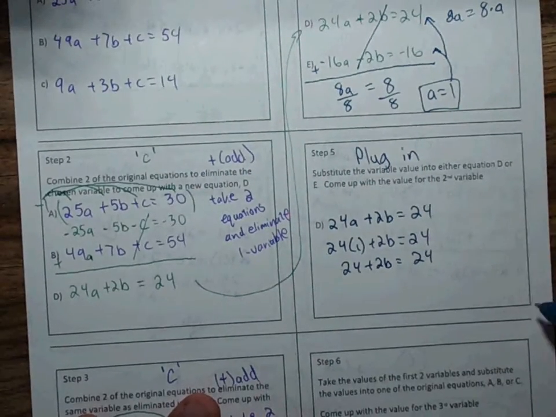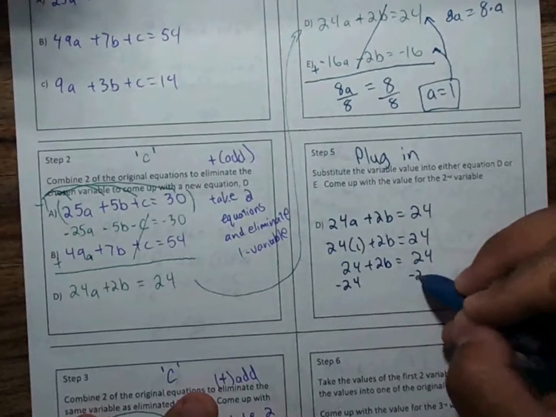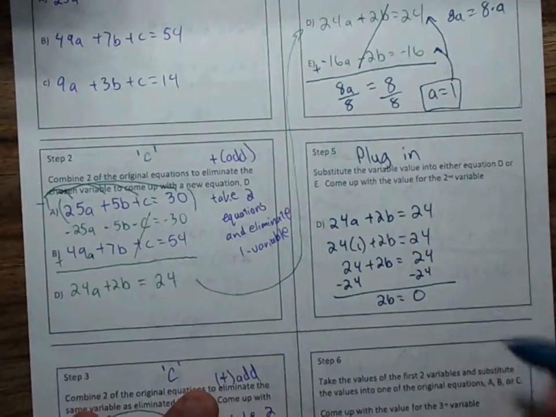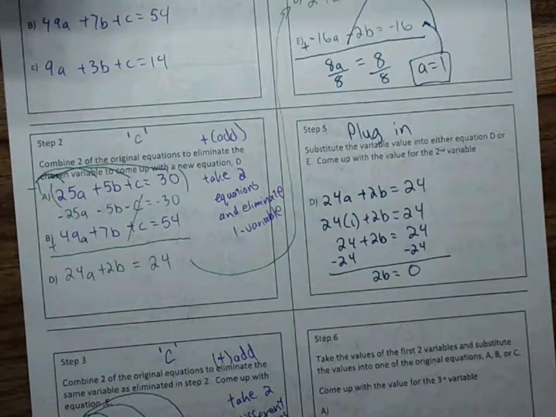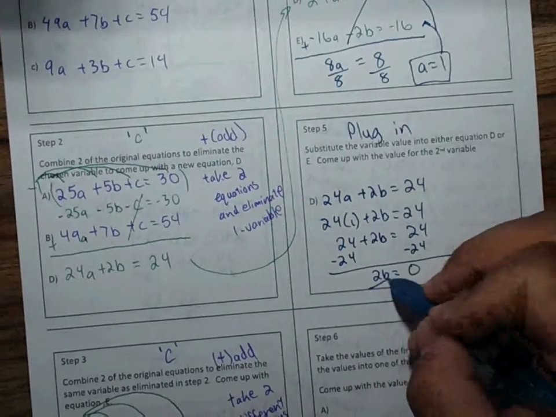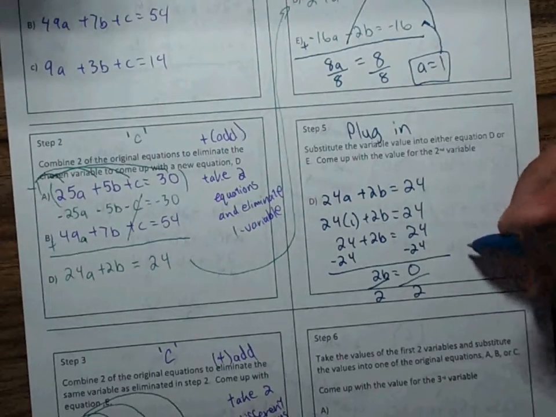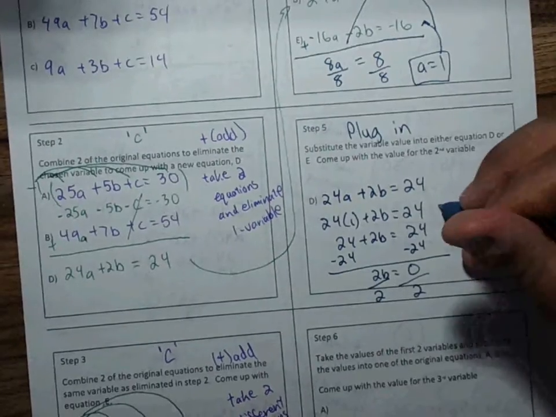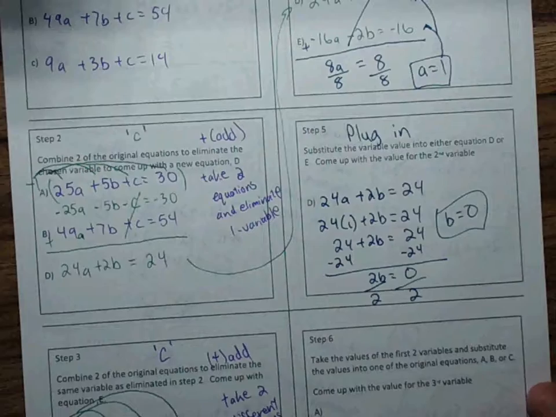So how do I get rid of that 24? I'm going to subtract 24 from both sides, and I get 2b is equal to 0. And then how do I get rid of that 2? I need more energy. How do I get rid of that 2? Divide. That was like begrudging energy. Divide. I think that was Mr. Williams that sounded like that. B equals 0. I'll take that for now, I guess.